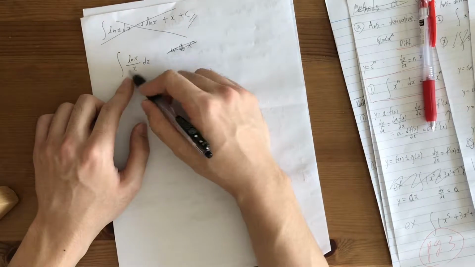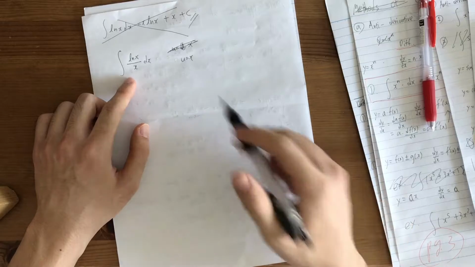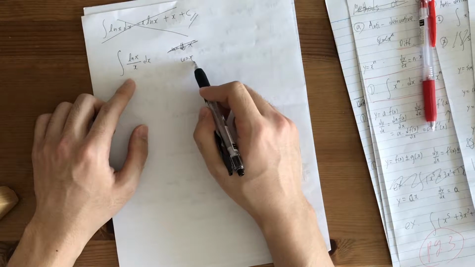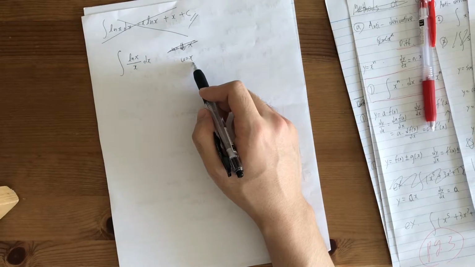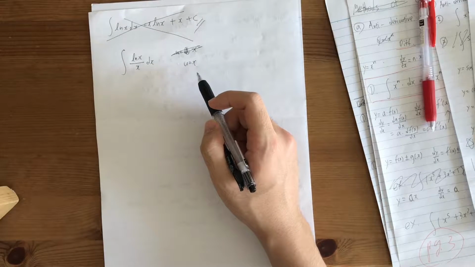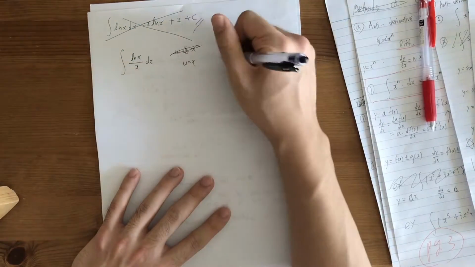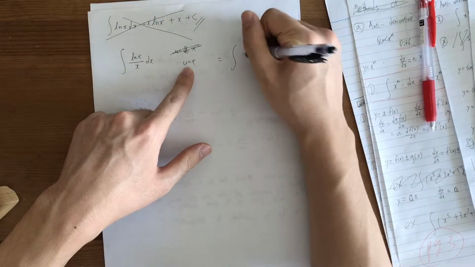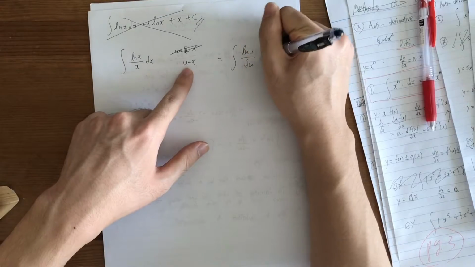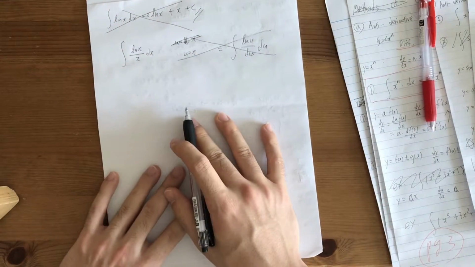If you want to substitute x, then that means the derivative of x must exist, which is 1. Okay, that makes sense, right? But the problem is, does that cancel with something else? No, it doesn't. And that's why it's just giving you the same result. So even if you do that, nothing changed, right? So it's completely useless to do it.